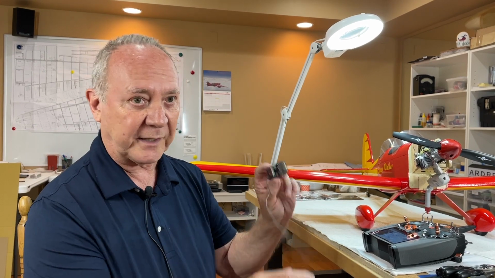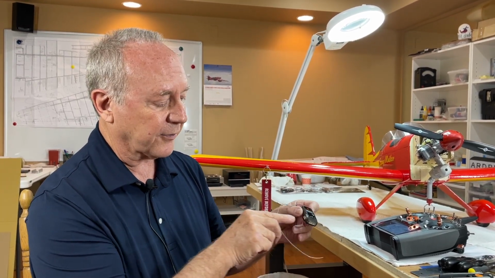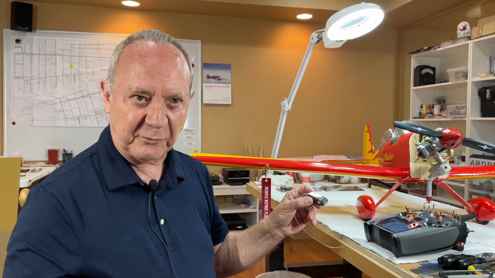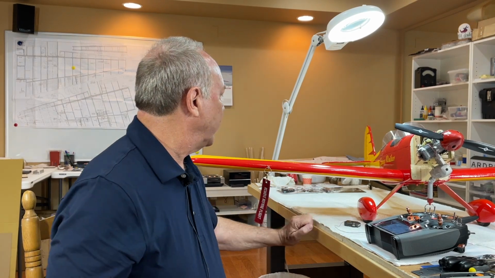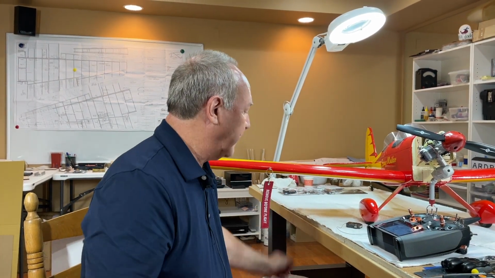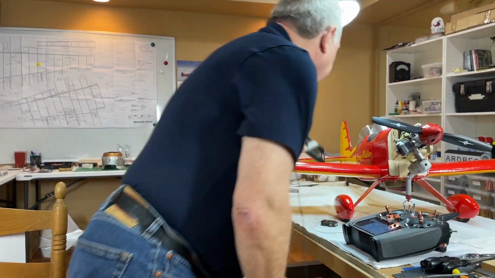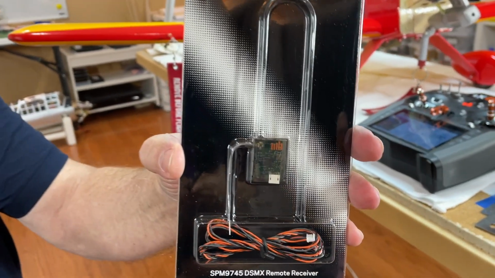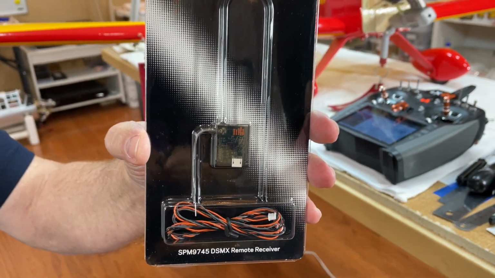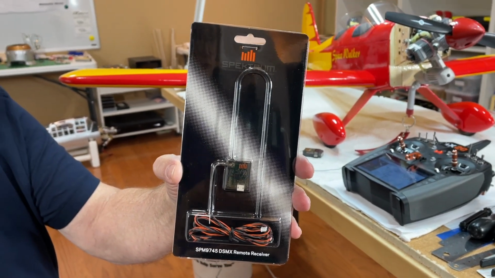With different capability in here, there are sensors that connect directly. There's also a serial bus that connects to all kinds of other sensors. There's another way you can do it. If I reach over here, this is a Spectrum remote receiver, and you can buy a remote receiver that's telemetry capable.